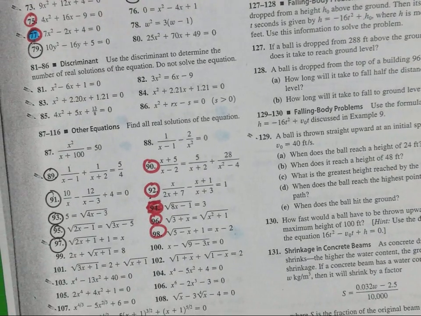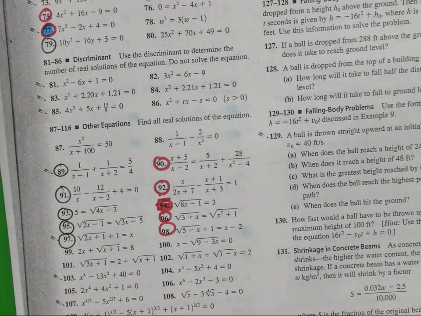All right, looking at number 66, 70, 74, and 79, what type of equations are those? Okay, I'm going to ask that question again. What type of equations are those? Say it with confidence. Factor is not a type of equation. That's a technique. What is it? Quadratic. We have to get our terminology.